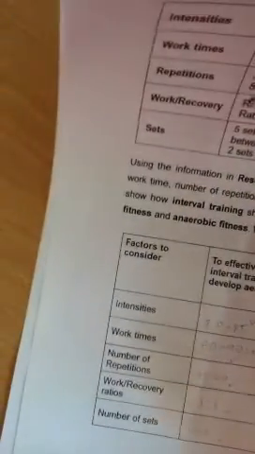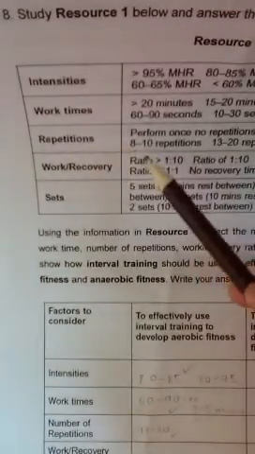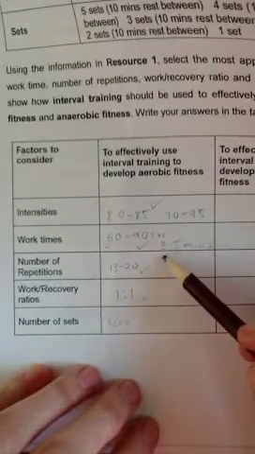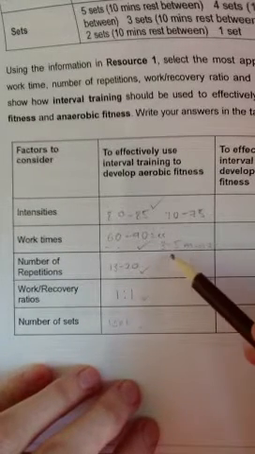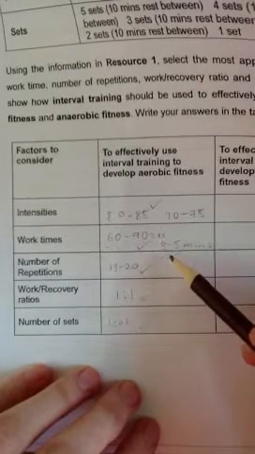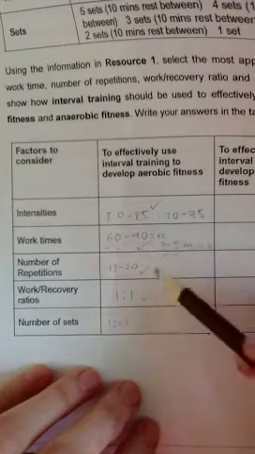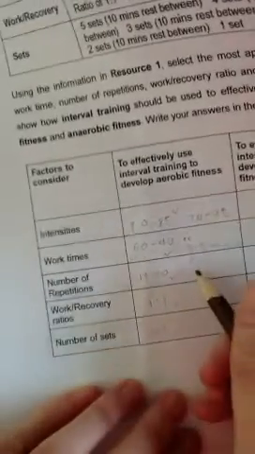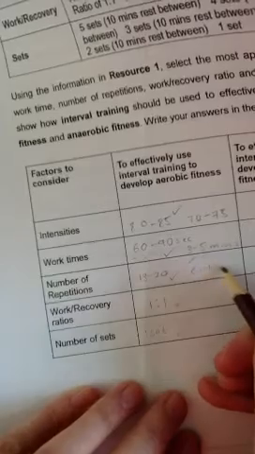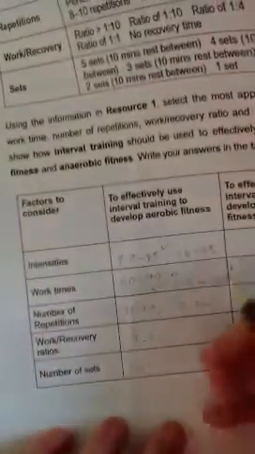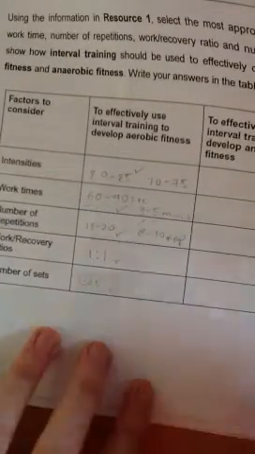If we were to look here at the 8 to 10 reps, and we're working 3 to 5 minutes, you can work that out. 8 by 3 will give you over your 20 minutes. So that could be your benefit, okay? So 8 to 10 reps.